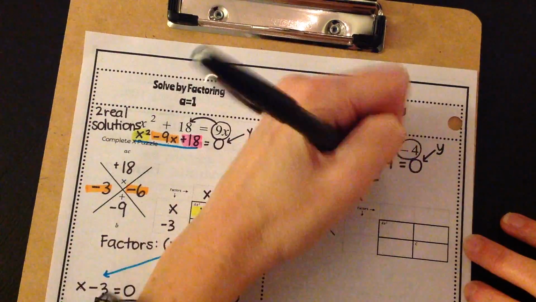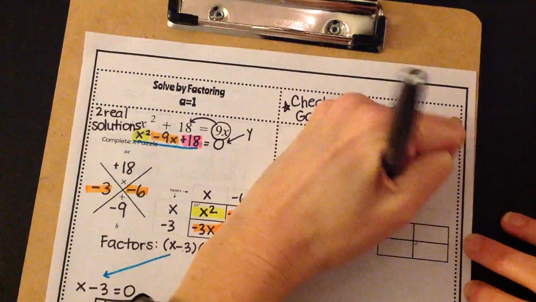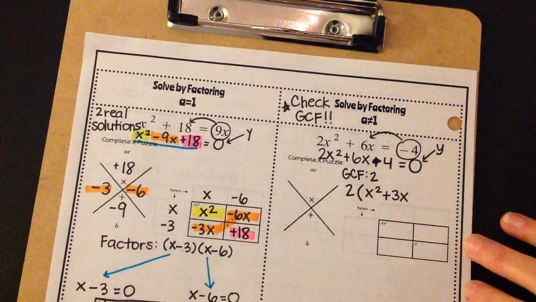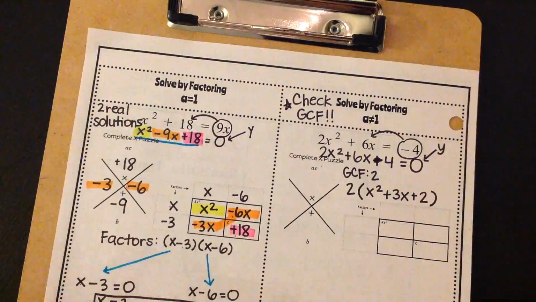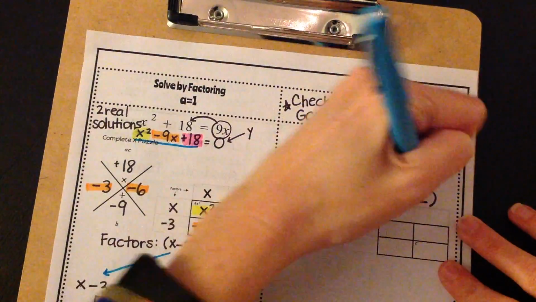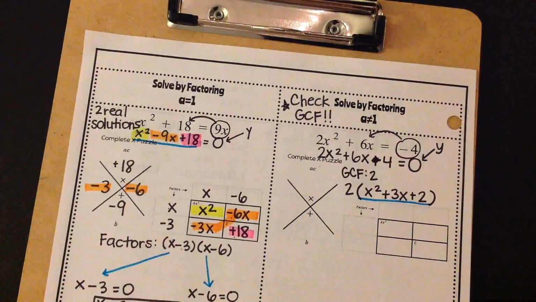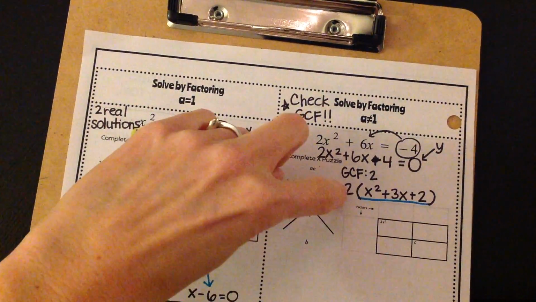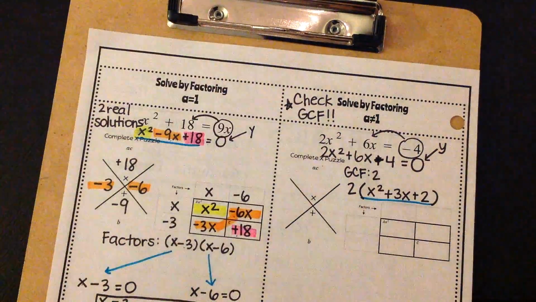What I have to do now is divide out a 2 from each of my coefficients. So 2 divided by 2 is 1, so that's going to leave x squared. 6 divided by 2 is 3, so that's going to make that plus 3x. And 4 divided by 2 is 2. So my new trinomial that I am now going to factor is no longer 2x squared plus 6x plus 4. I am now going to factor x squared plus 3x plus 2, because I have divided out each term by 2. So I no longer have this trinomial anymore.